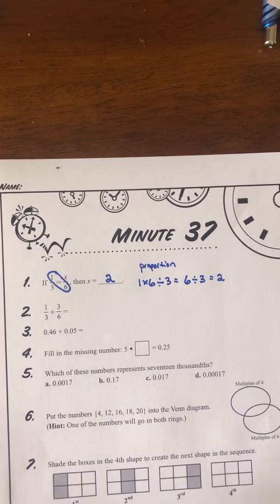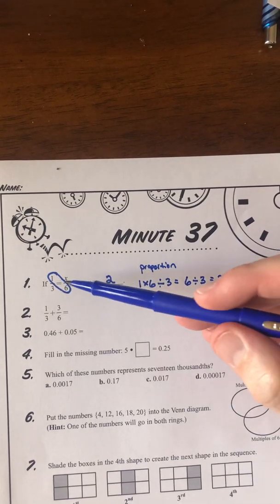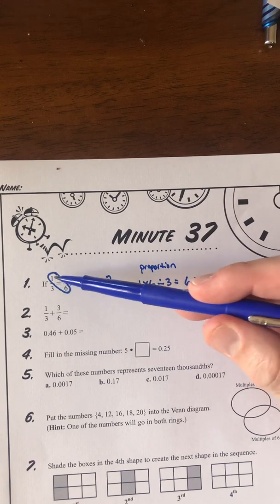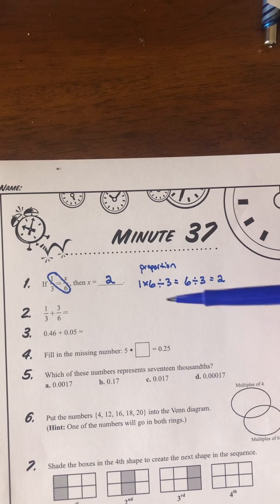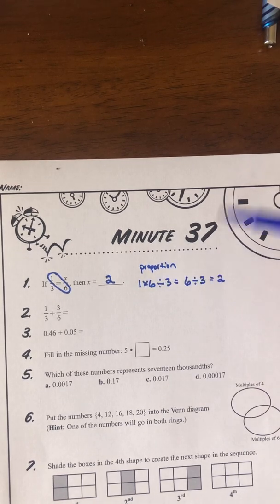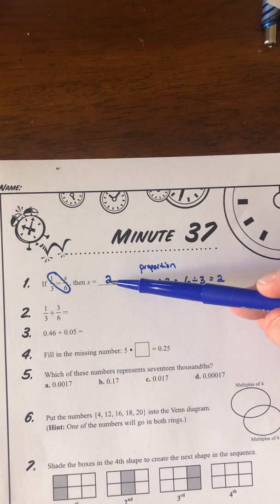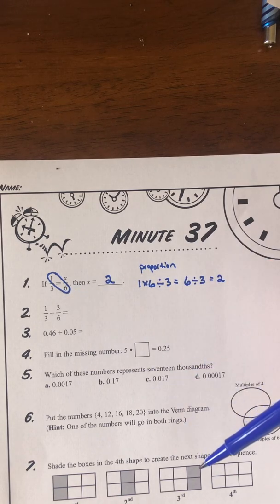Math minute number 37. Number 1 is a proportion problem. So the first thing we're going to do is cross multiply. So we're going to do 1 times 6, and then we're going to divide by 3. So 1 times 6 divided by 3. 1 times 6 is 6. 6 divided by 3 is going to equal 2. So x has to equal 2 for these two equations to be equal to each other.